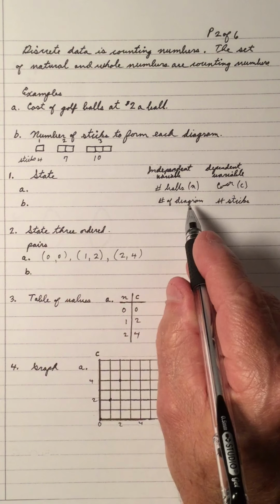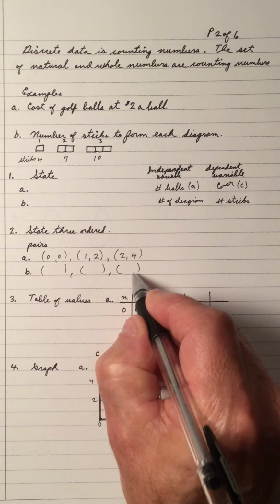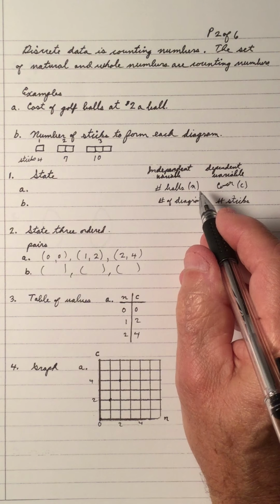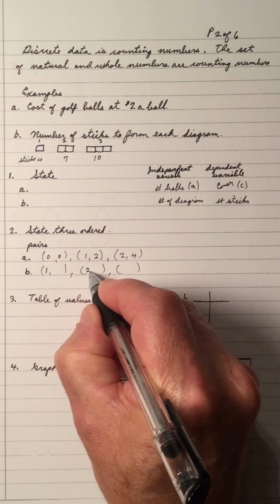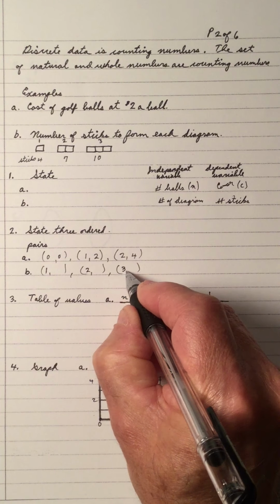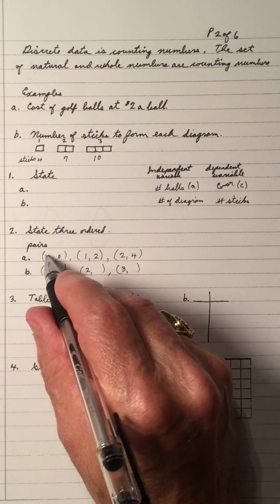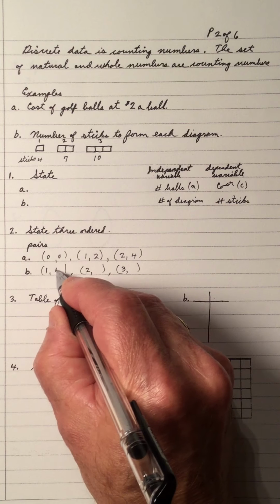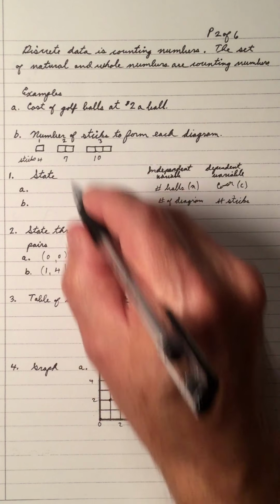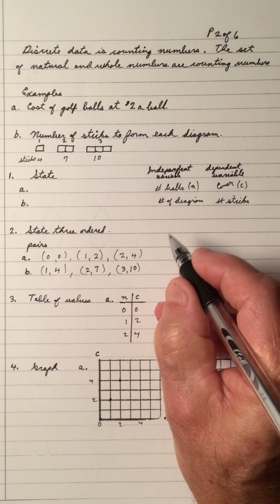Okay, and the ordered pairs, well, here we go. I'm just doing 3 ordered pairs now. So we have diagram 1, diagram 2, and diagram 3, because that's the independent. The independent in an ordered pair is the first one, and the second one is the number of sticks: 4 in the first one, 7 in the second one, and 10 in the third one.